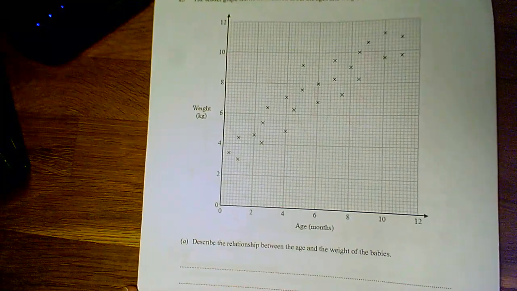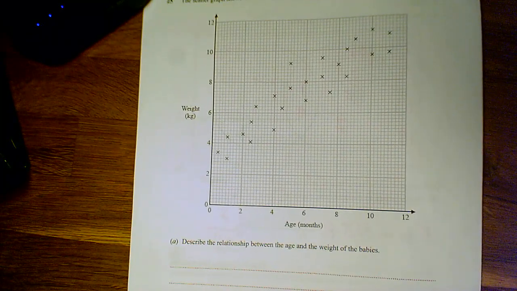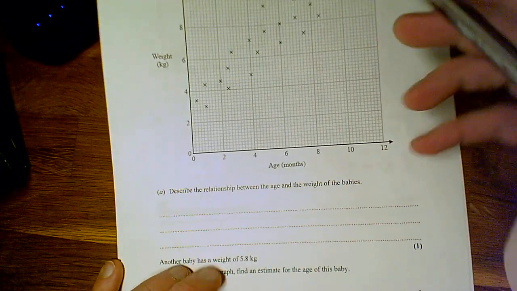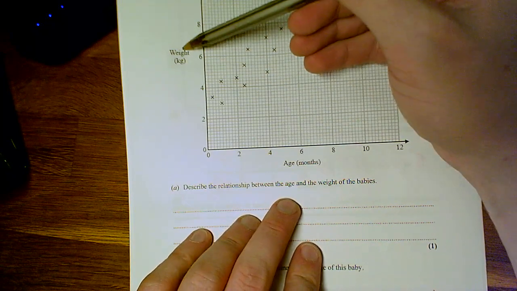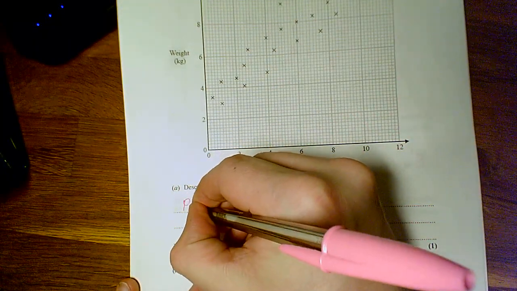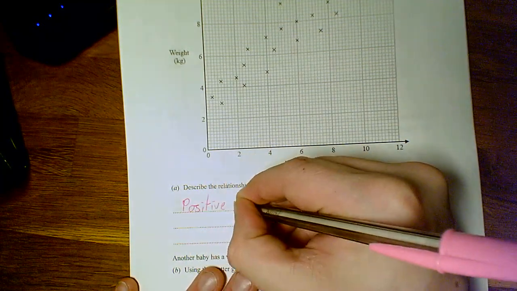Okay, scatter graphs. Some of you got a bit lucky on this one, but describe the relationship between the age and the weight of babies. Keep it simple. You could say, for example, it's called positive correlation.